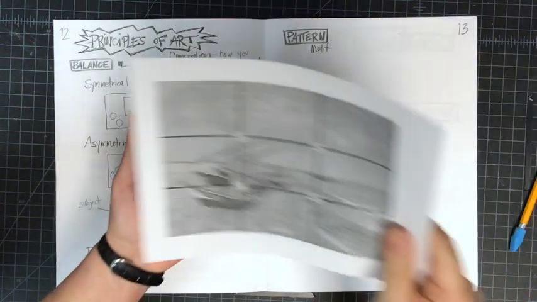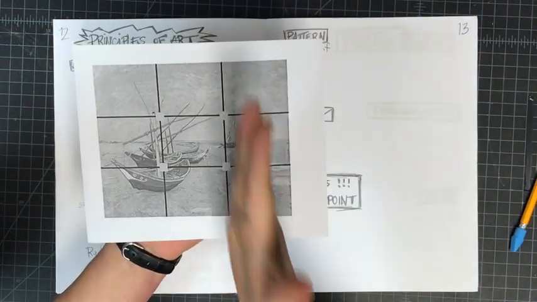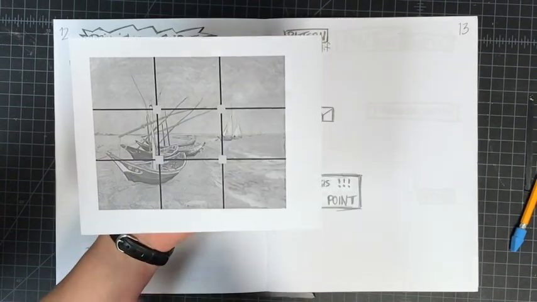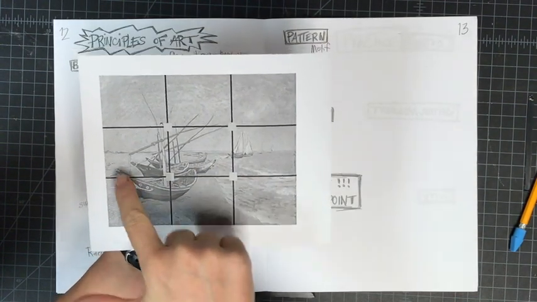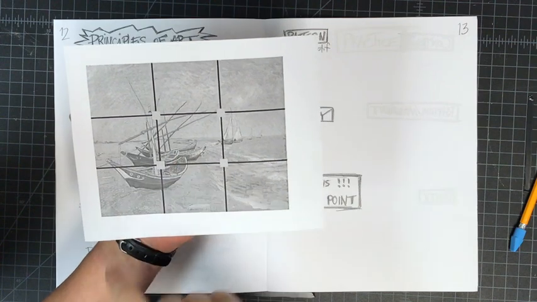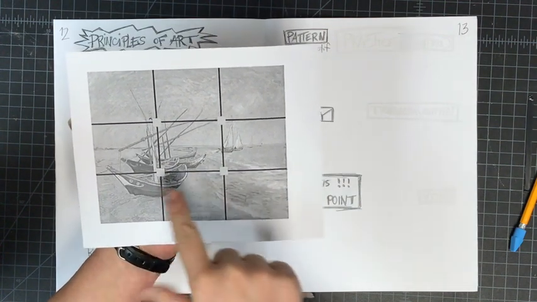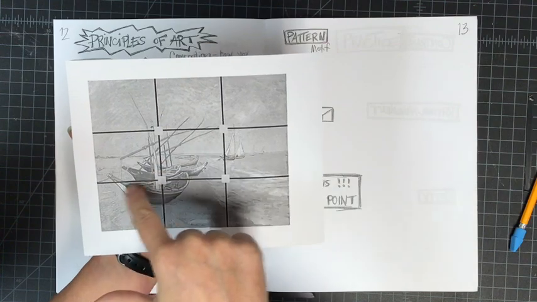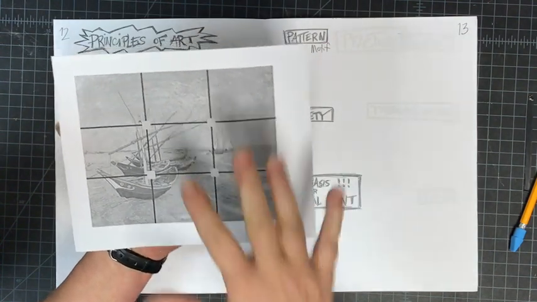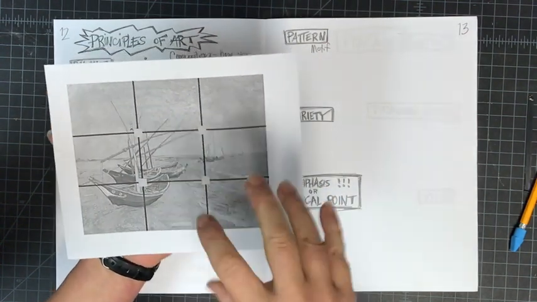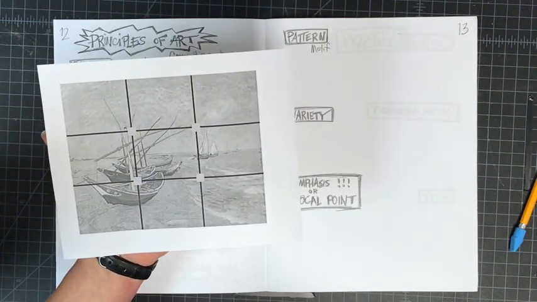Well, here's an example where they have divided into thirds, and notice the main subject, which is this boat, which has most of the detail in it, is placed right where that intersection is. It's a much more interesting design than just having a boat right smack dab in the middle.